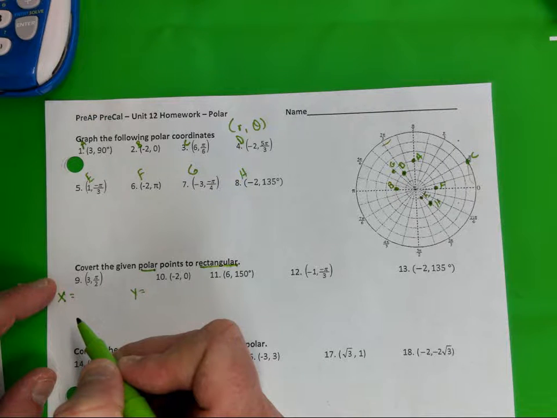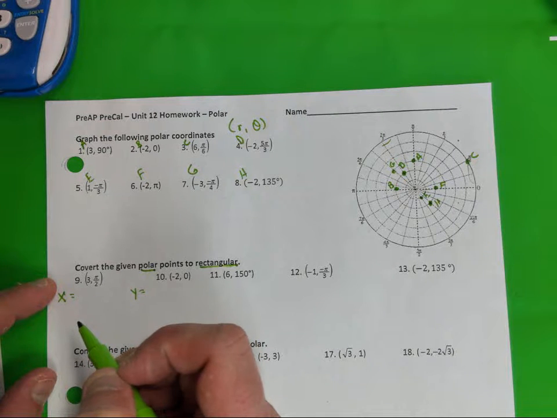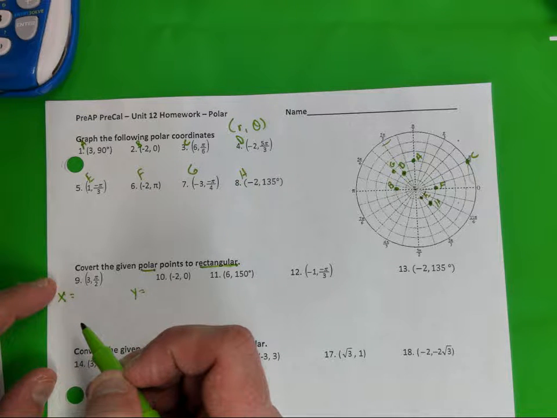The equation, yes? I figured it out. What is it? The point with polar coordinates r theta has rectangular coordinates x equals r cosine theta and y equals r sine theta.